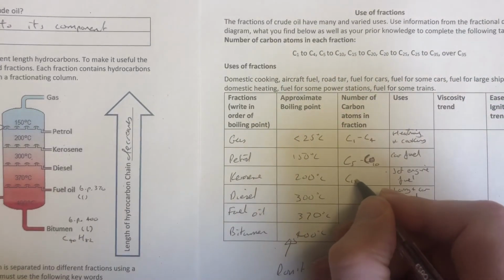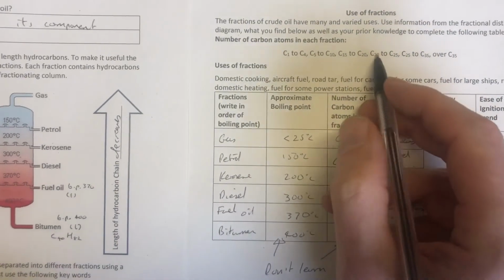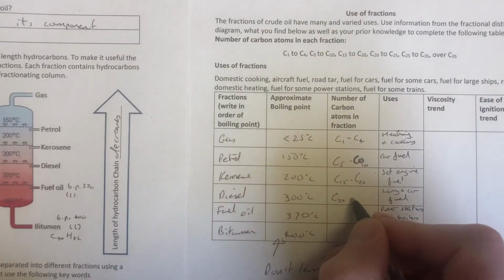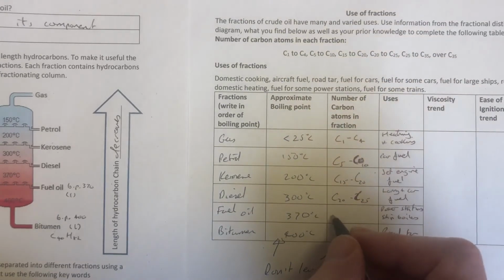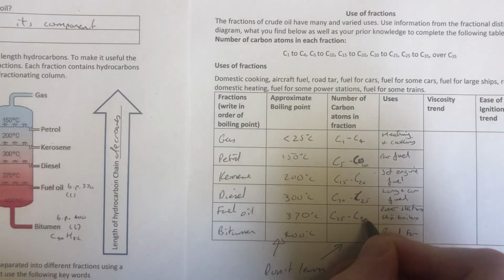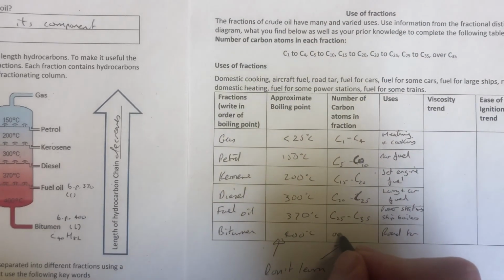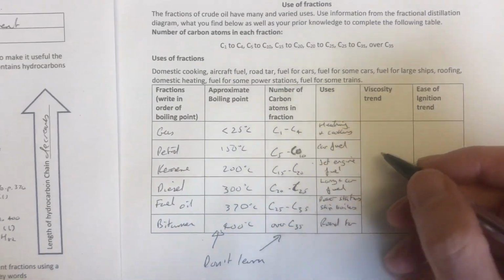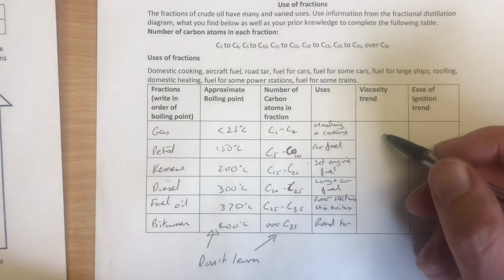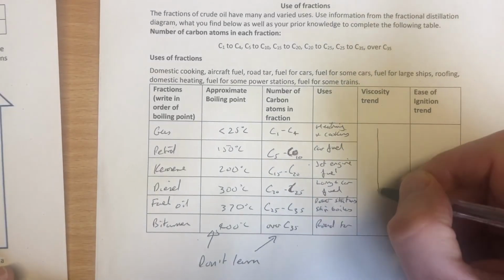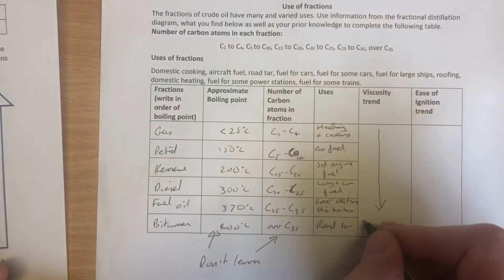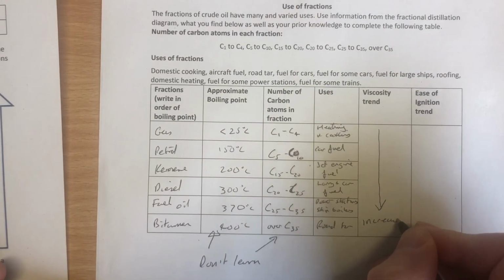C15 to C20. C20 to C25. C25 to 35. And then over 35 carbons. Viscosity trend. So as we go down the tower, the viscosity increases.